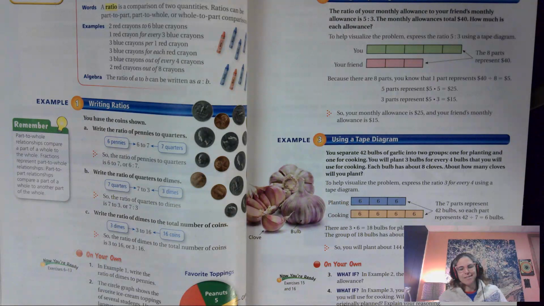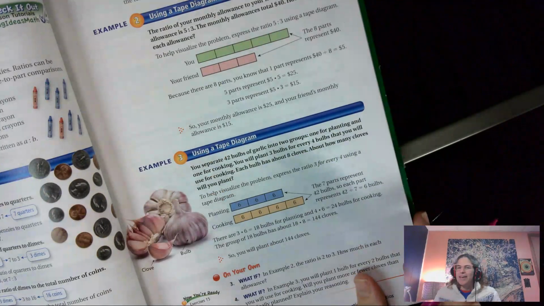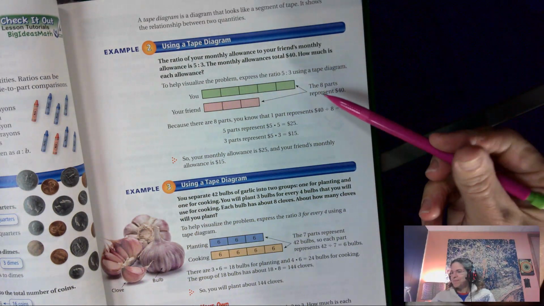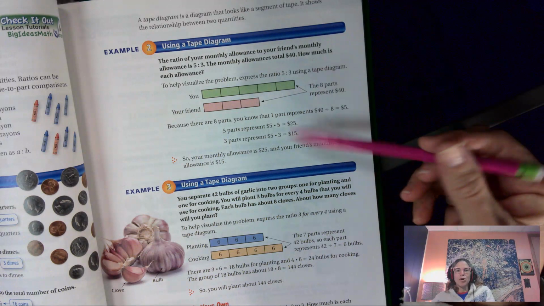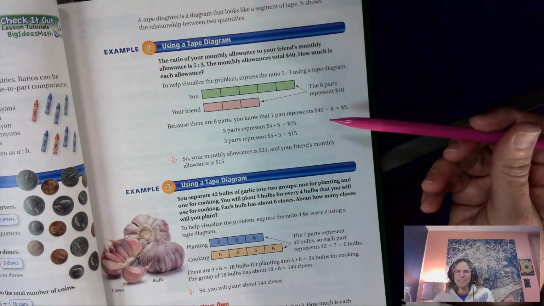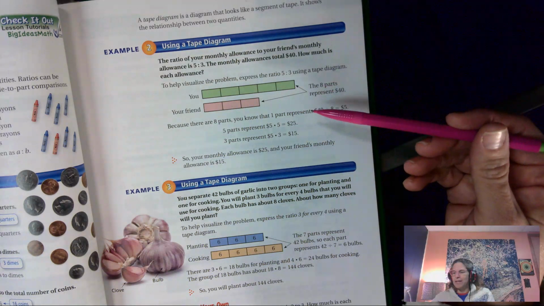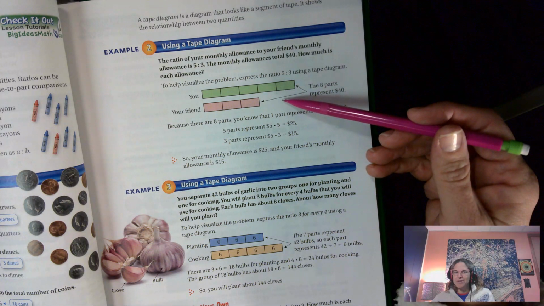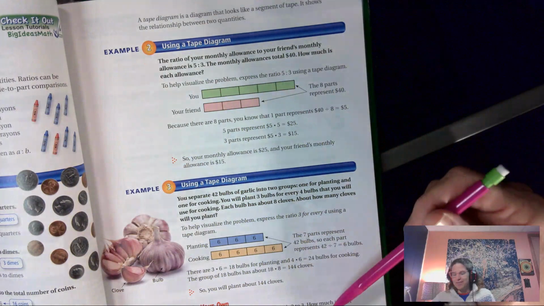All right. So you have to redraw the tape diagram. Ta-da! That's it. That's what you got to do. You got to redraw the tape diagram. Okay. So if I'm using this tape diagram right here to explain number 2, and the ratio is 5:3 for this allowance, the total allowance is $40. The ratio is you 5, your friend 3. The tape shows 5:3. That's what I didn't change for the on your own.